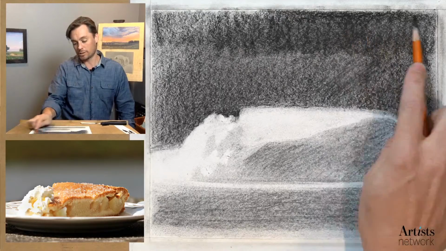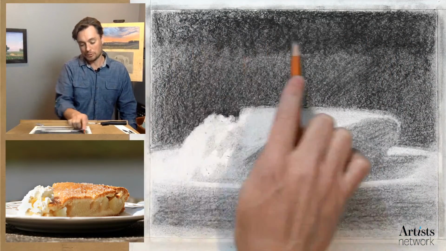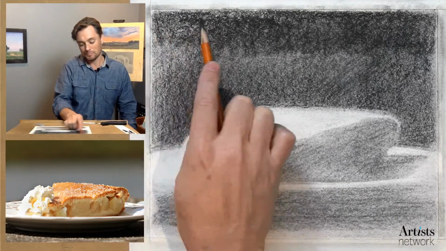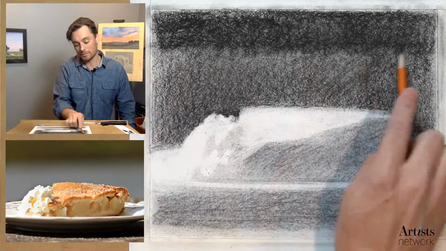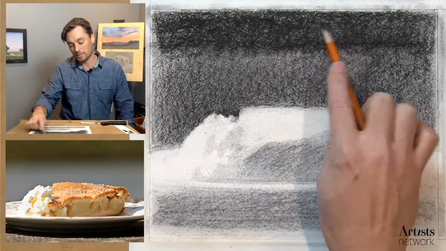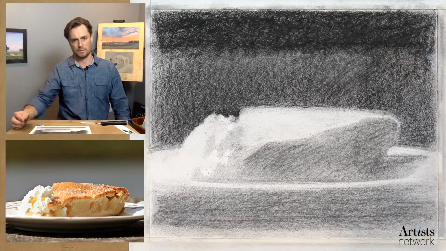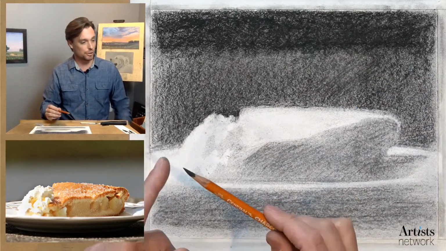I may end up having to sharpen this. I'm really using a lot of charcoal on this drawing. I've eaten up a lot of that charcoal so far. Yeah, I'll definitely have to sharpen that up.